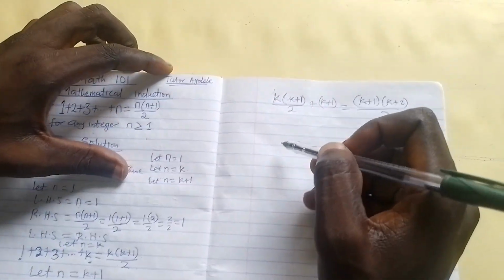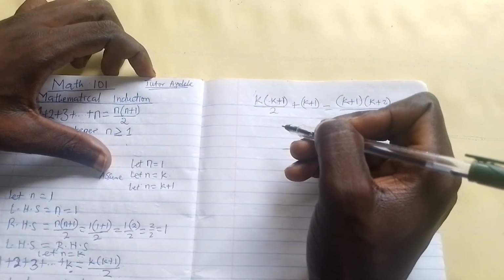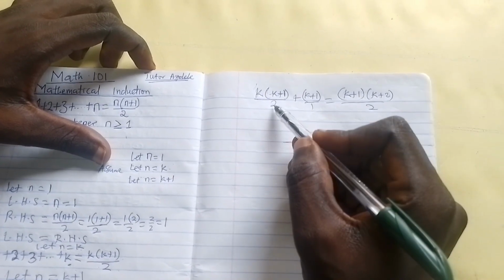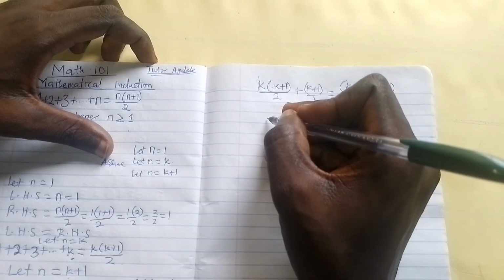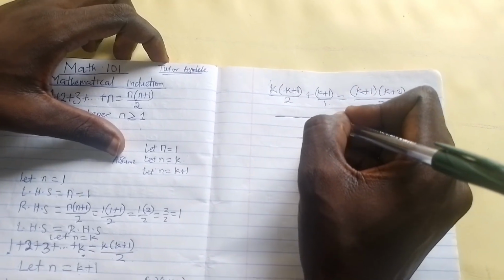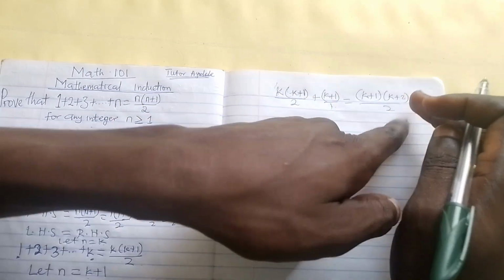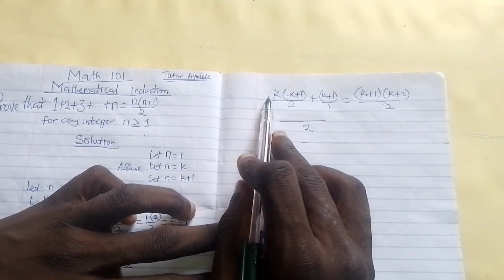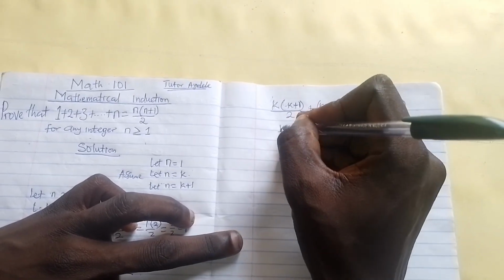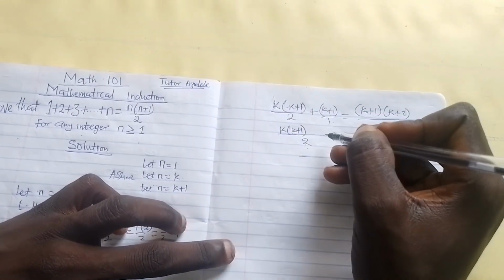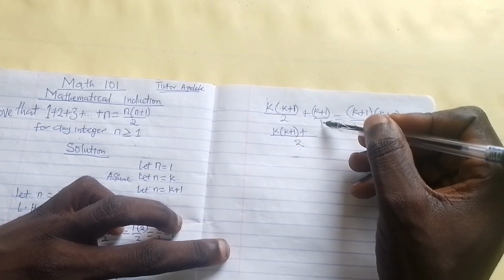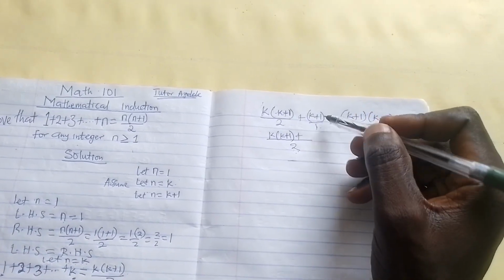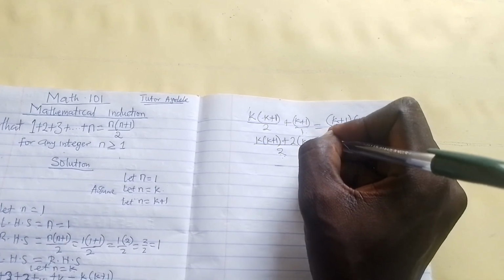So from our left hand side, this is like the same thing as over 1. Okay, so I will now find the LCM of 2 and 1, which is 2. So let's do it like this. Here we have 2. I want to prove this left to be equal to this. So here I have 2. 2 divided by 2 is 1. If I use 1 to multiply all this, it will still give me this. So here I have k into bracket k plus 1 plus. Now, how many times does 1 go in 2? That is 2 divided by 1. It will give me 2. So I will now use the 2 to multiply this. So it will give me 2 into bracket k plus 1.